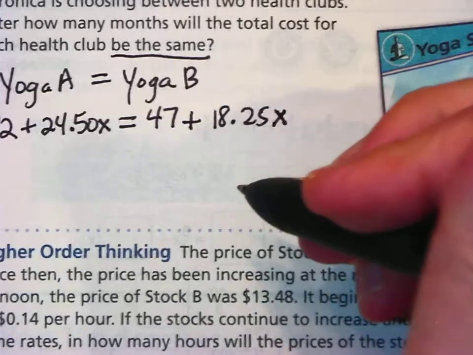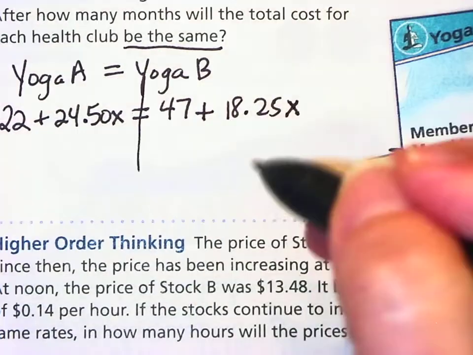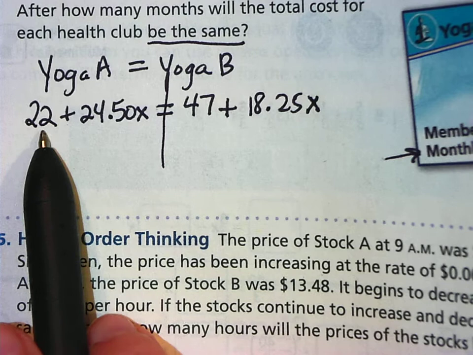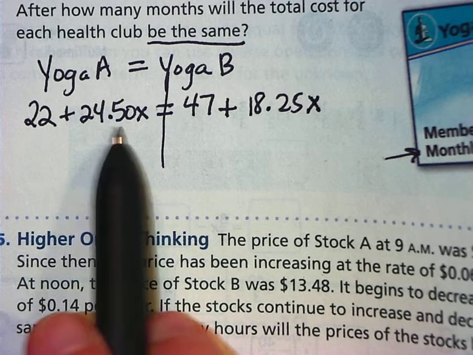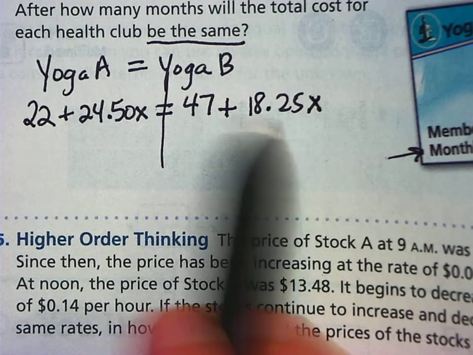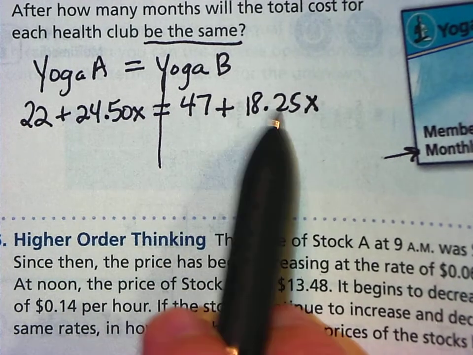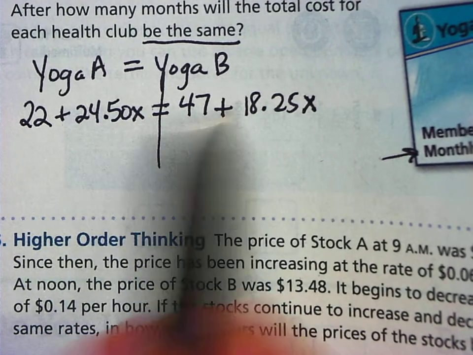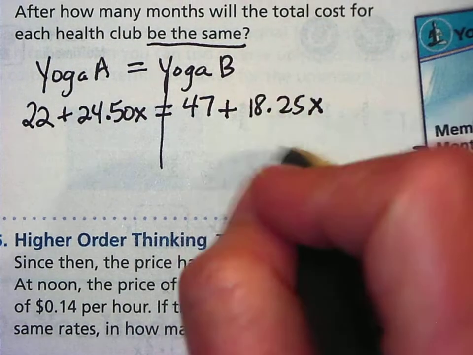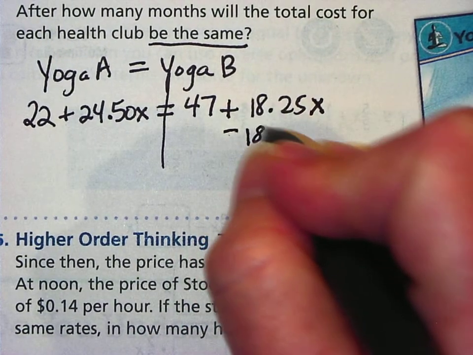Okay, so now here's my equal sign. I'm looking for like terms on the same side. That does not have an X, so I cannot combine those. And this one does not have an X, so I cannot combine those. So now I'm going to look for like terms on opposite sides. I've got these two X's that I need to get together. Let's move the smaller one. So instead of adding 18.25x, I'm going to subtract it.